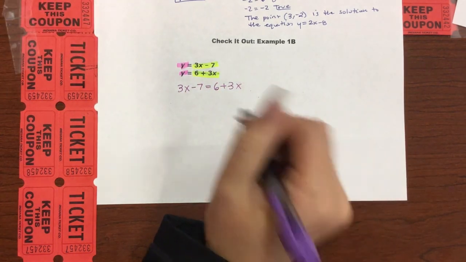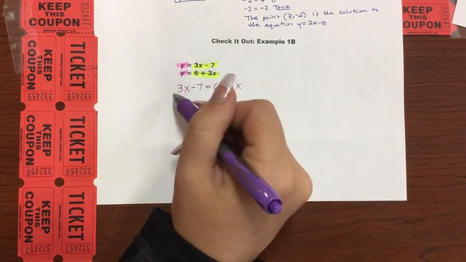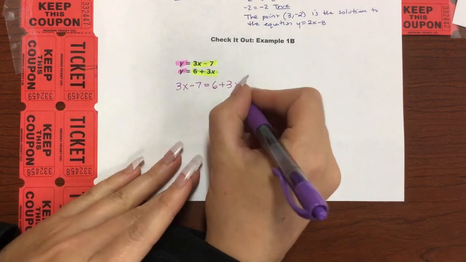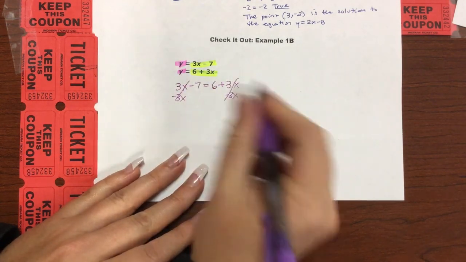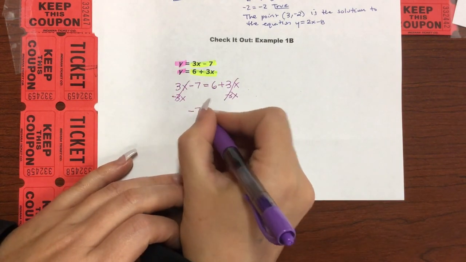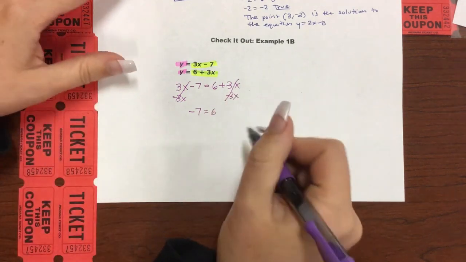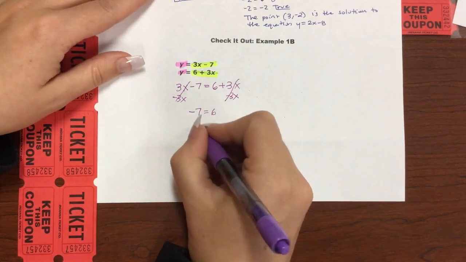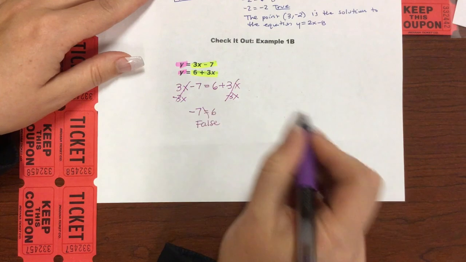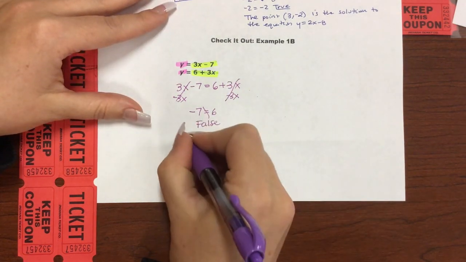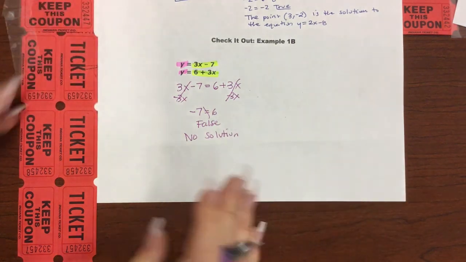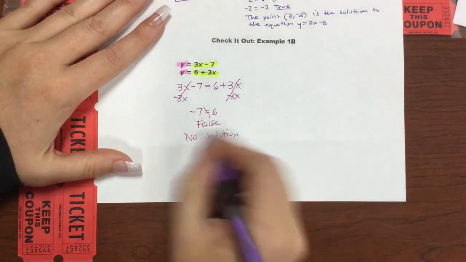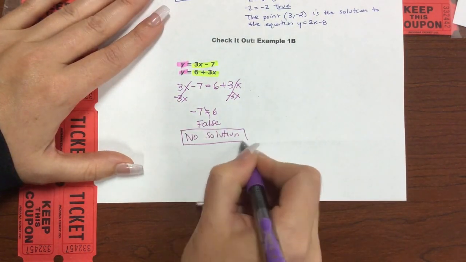All right. We are going to get the x's on the same side, 3x and 3x. They're both the same, so I'm going to subtract them. And here we go again. They cancel out, and we're left with negative 7 equals 6. Is this a true statement or a false statement? It is a false statement, okay? So this means that there are no solutions. Whenever you have no solutions or infinite solutions, you don't really have to check it. That is the answer. So for your homework, you would be done.